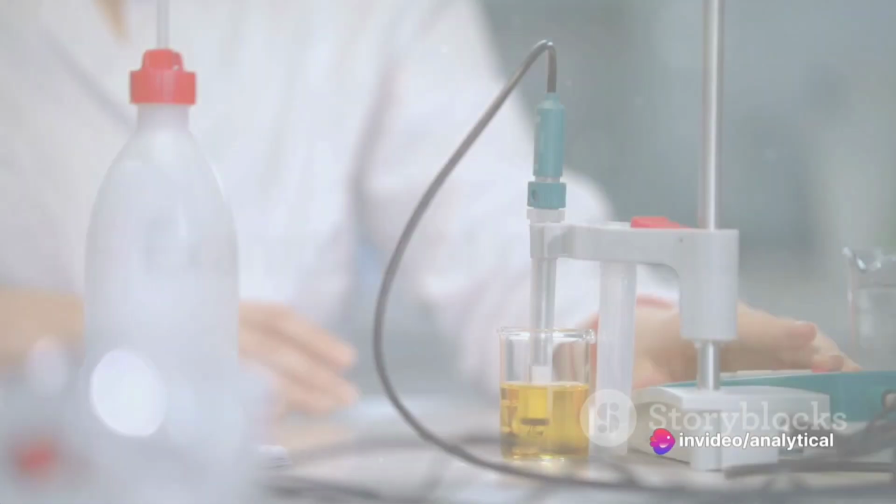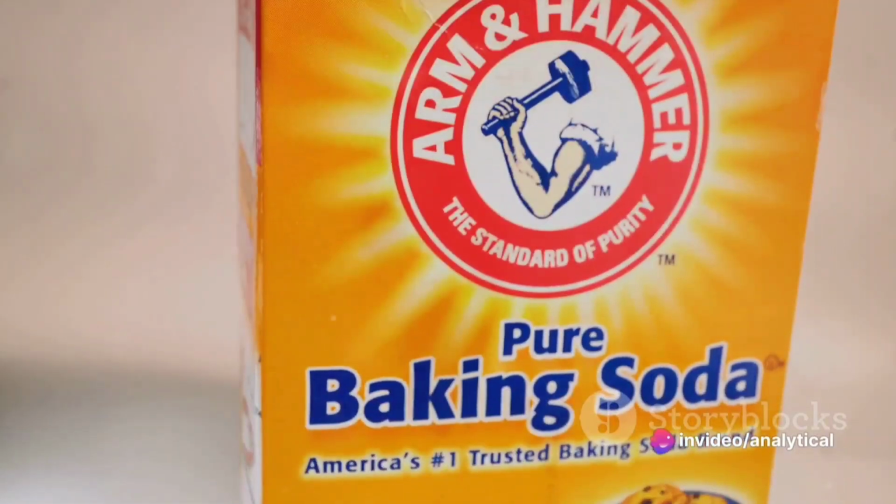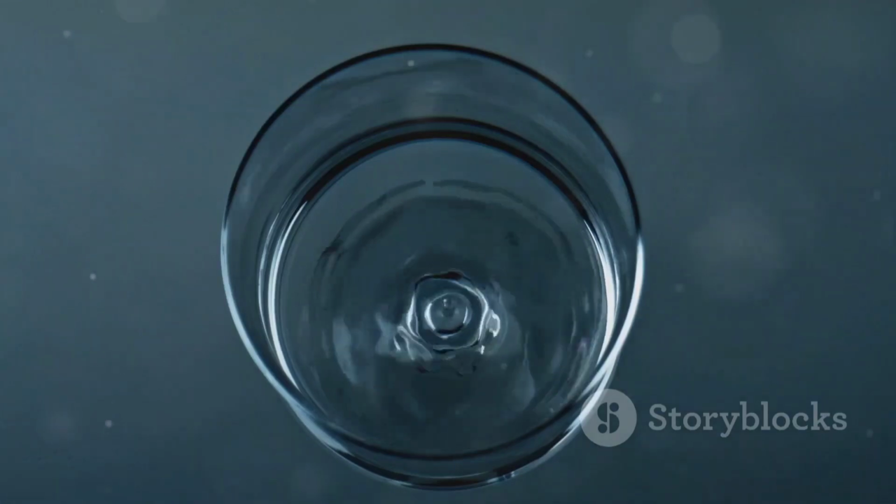Think of lemon juice. It's quite tart, isn't it? That's because it's acidic, with a pH hovering around 2. On the other hand, a baking soda solution is quite the opposite. It's alkaline, registering a pH of about 9, and the everyday water we drink is typically neutral with a pH of 7. So how exactly do we measure pH?